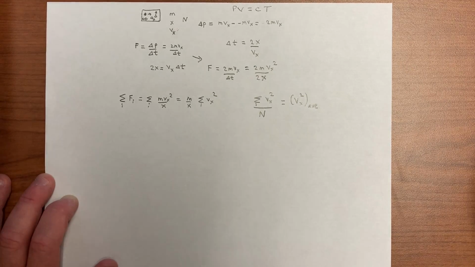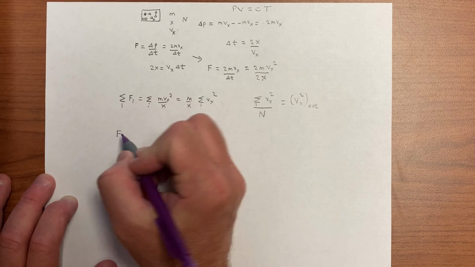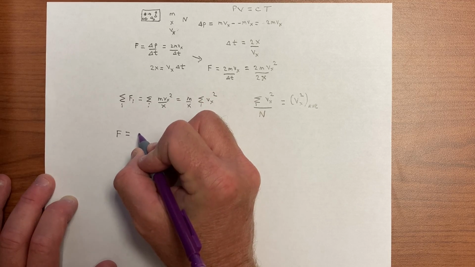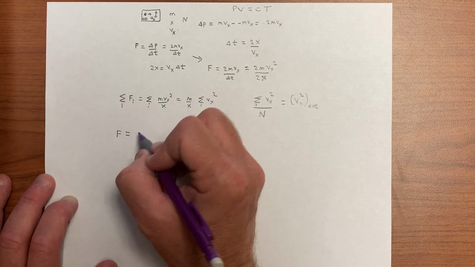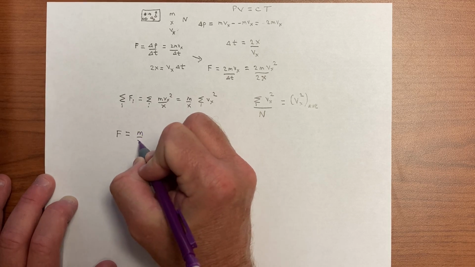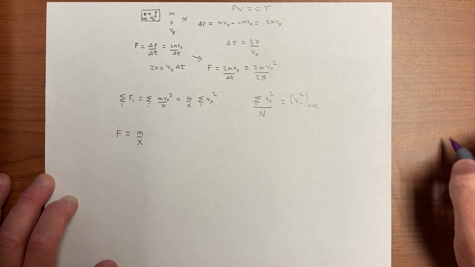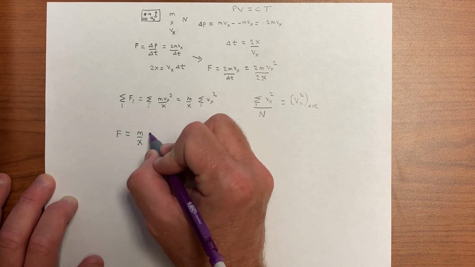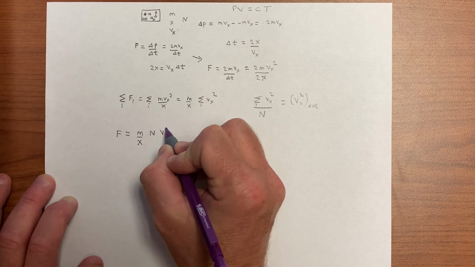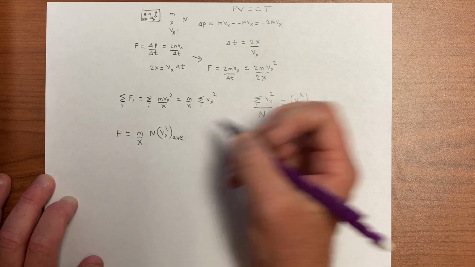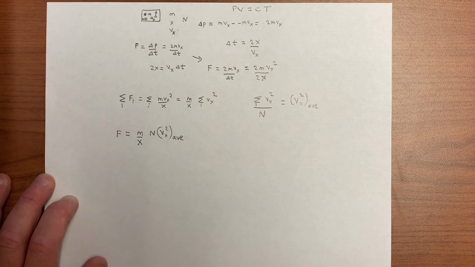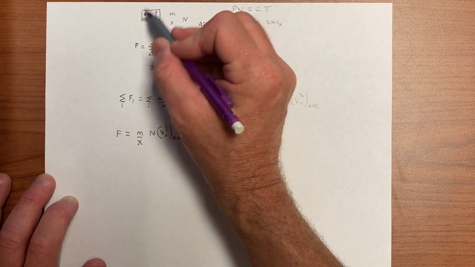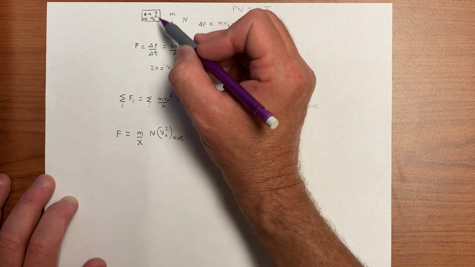All right, so we can write our force as m over this distance. We're going to replace this sum with N times this average of Vx squared. And then we can consider motions in other directions, right? There's a certain symmetry here where we have a box.